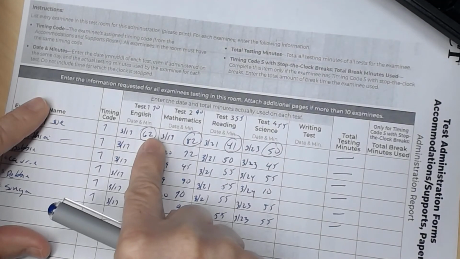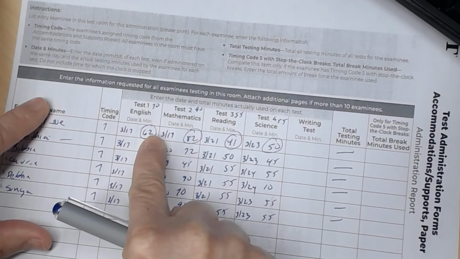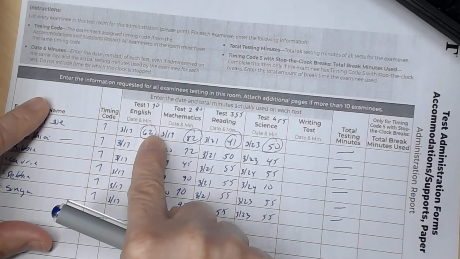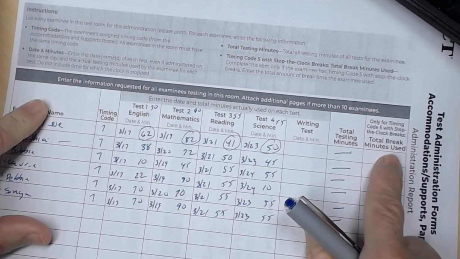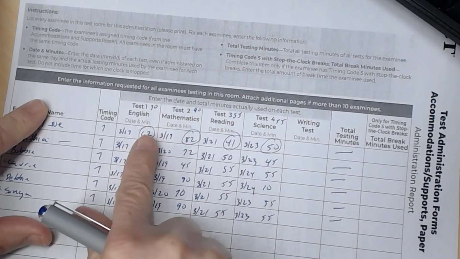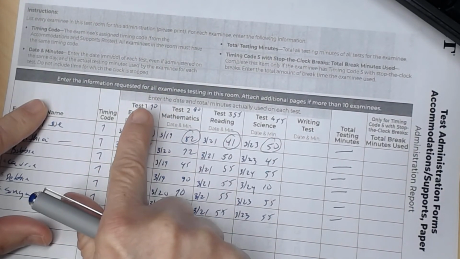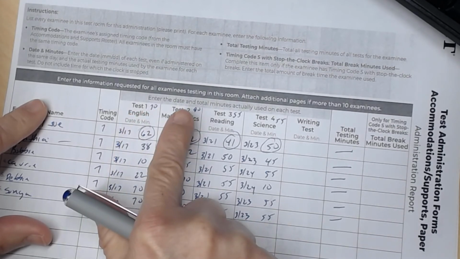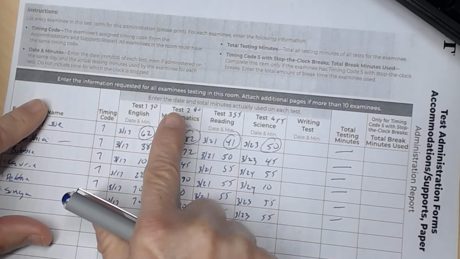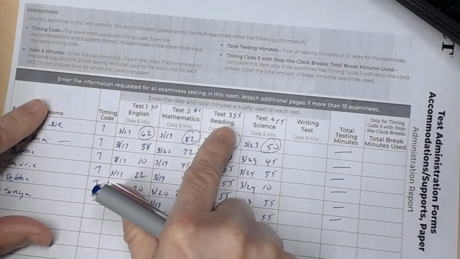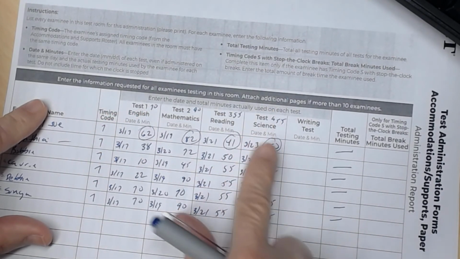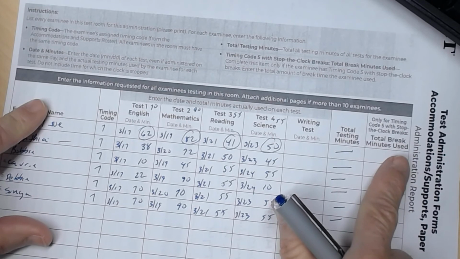The number of minutes here is the number of minutes it took the student to work on the test. The minutes that go here are the break time for each of those tests. So this was 16 minutes of break time for the student, and this student took 5 minutes of break time, and this student for test 3 took 6 minutes of break time. Then you add up all those break time minutes, and that goes here.